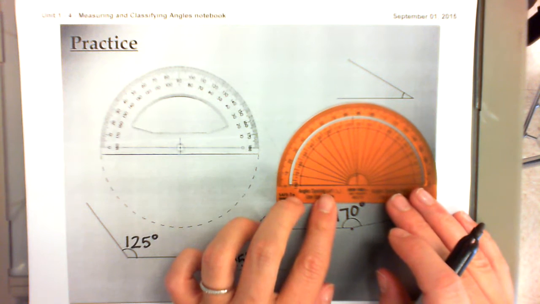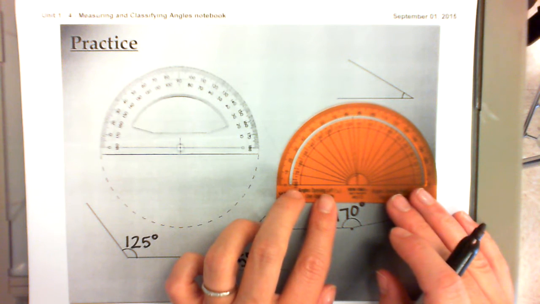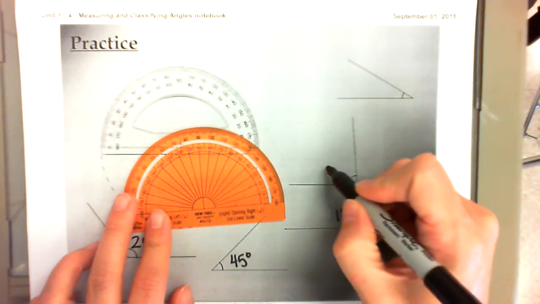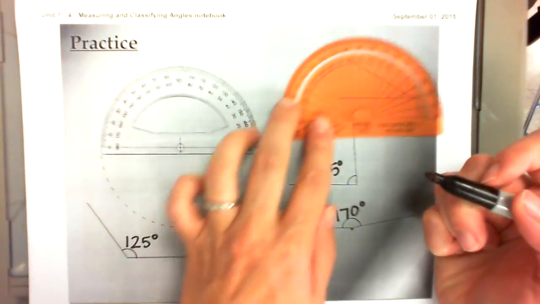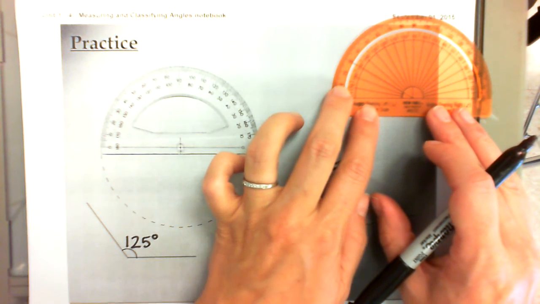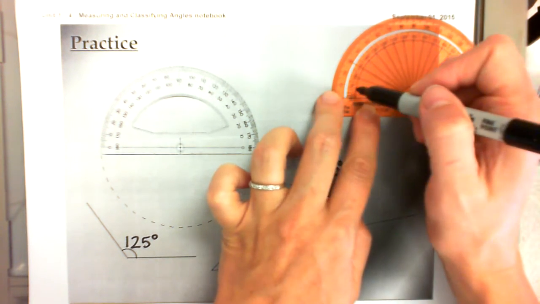Line up my vertex, line up my ray. This one looks like it's approximately 95 degrees. Line up my vertex, line up my ray. And this one looks like about 150.